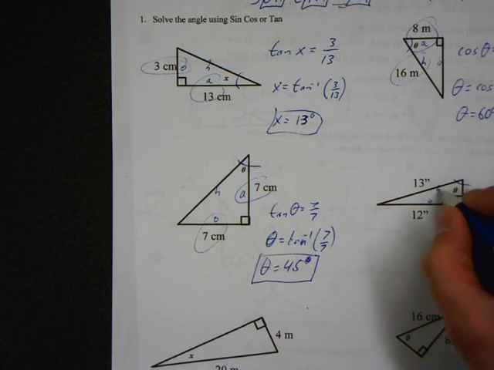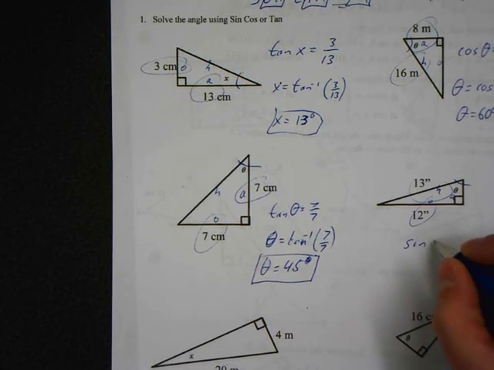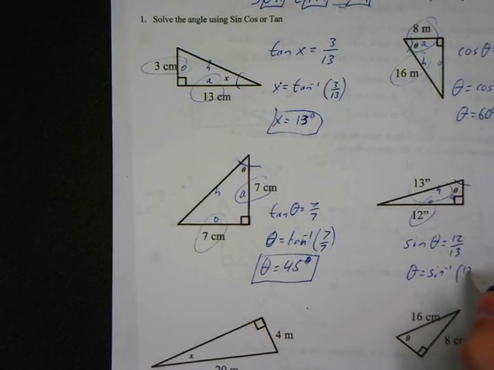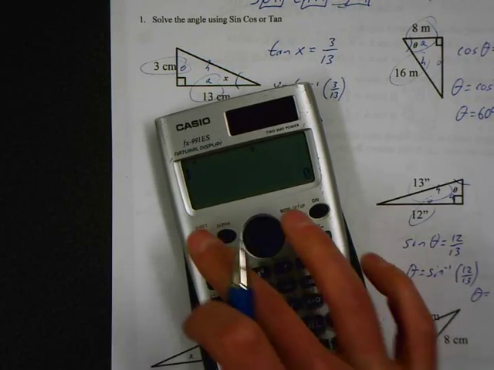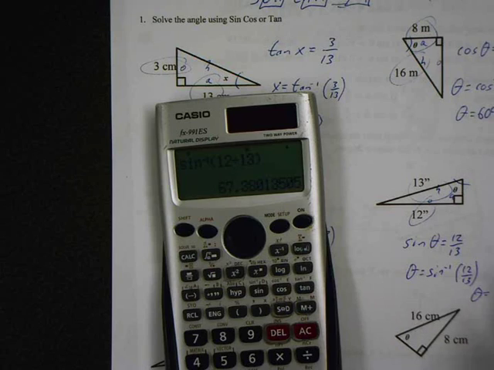Okay, from here, O, H, A. O and H tells me to use sine. Sine of theta this time equals 12 over 13. Theta equals the sine inverse of 12 over 13. Theta equals 67.4 degrees.